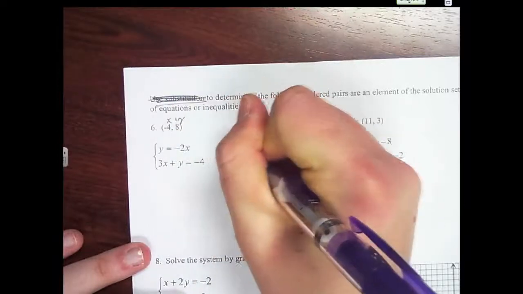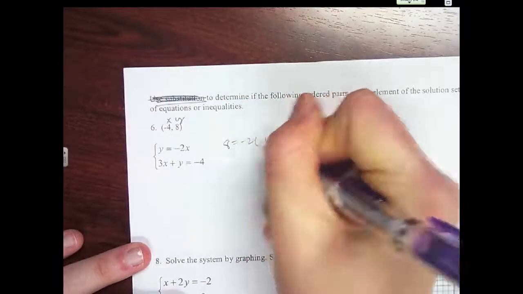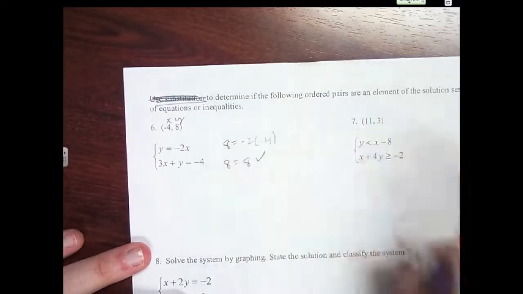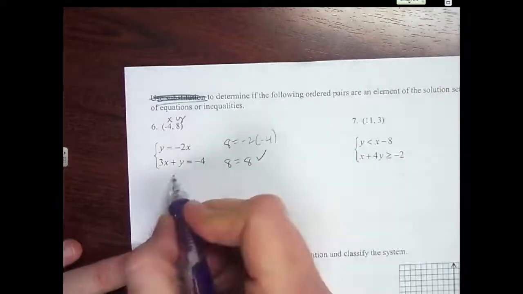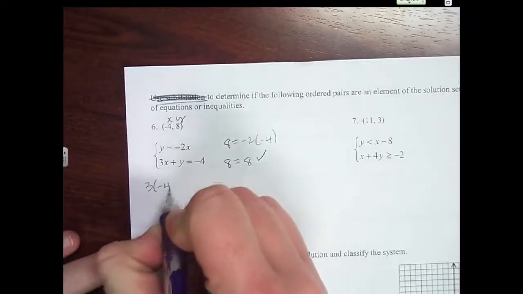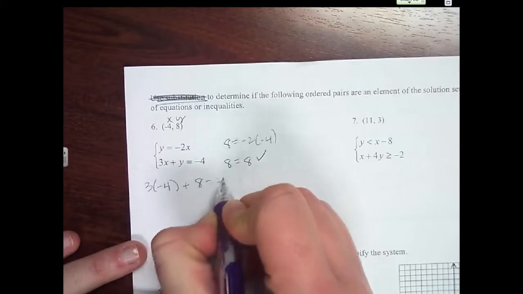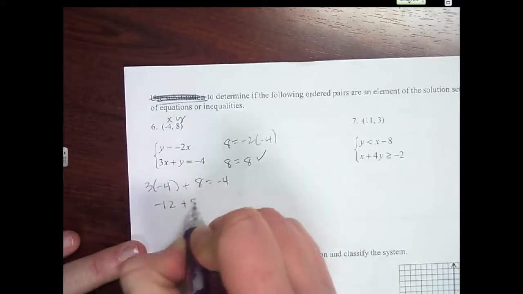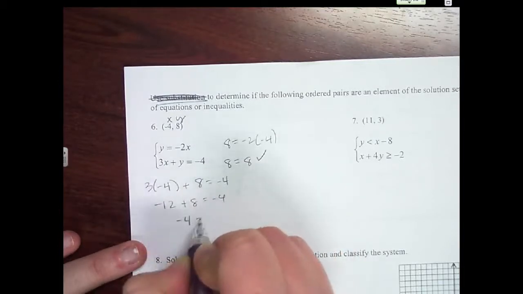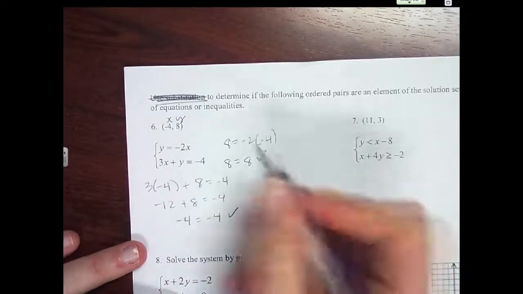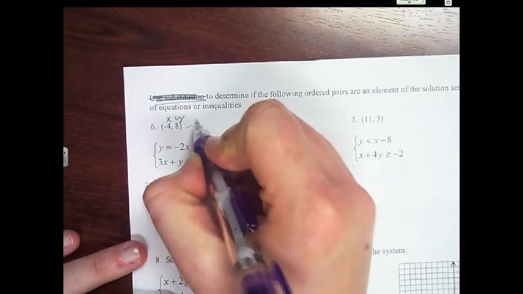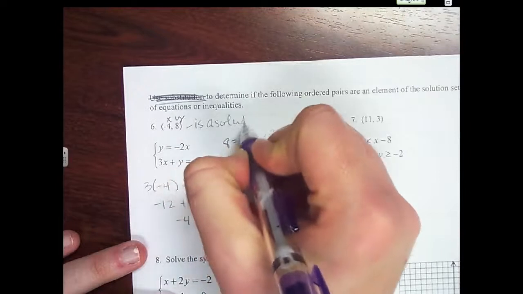So I have 8 equals -2 times -4, 8 equals 8. That one works. Okay, and then I'm going to plug it into the second one. 3 times negative 4 plus 8. That becomes negative 12 plus 8. Negative 4 equals negative 4. Check. So this is a solution.